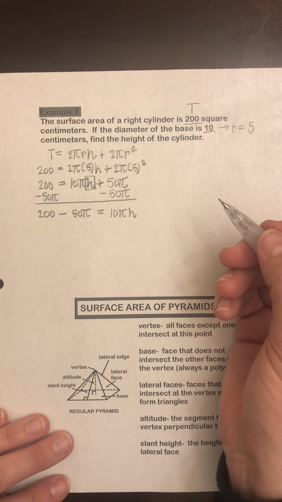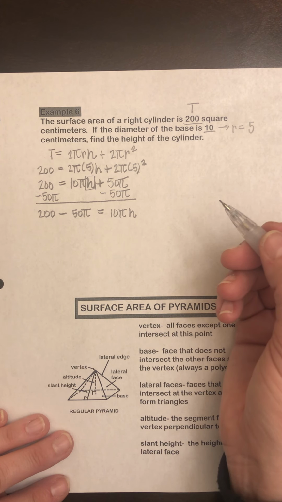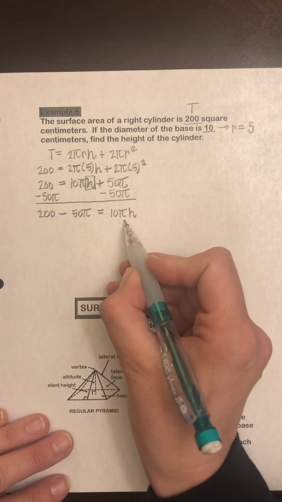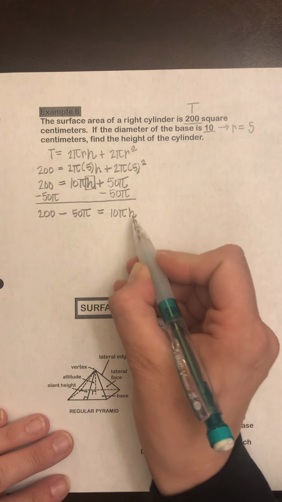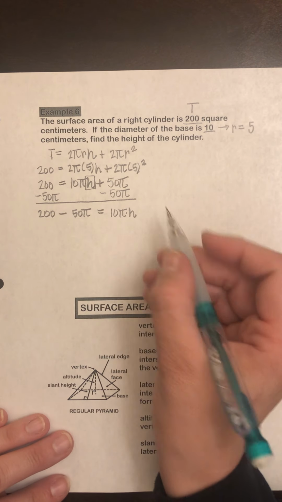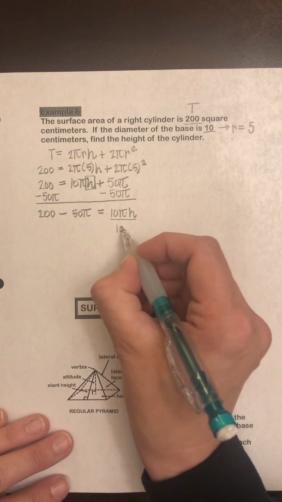Now our goal is still to get h by itself. So we know we need to get rid of the 10 pi, but how do we do that? Well, the 10 pi is joined to the h by multiplication. So we're going to do the opposite of that, which is division.